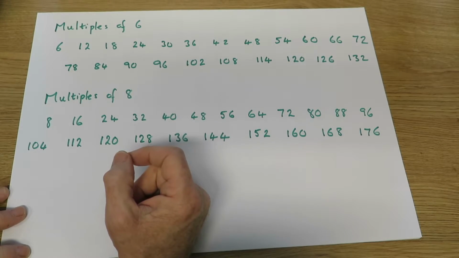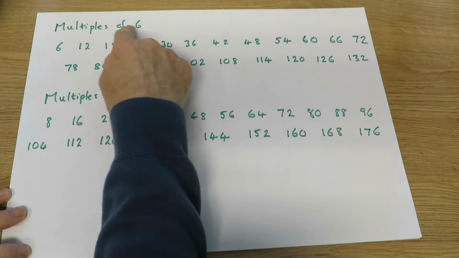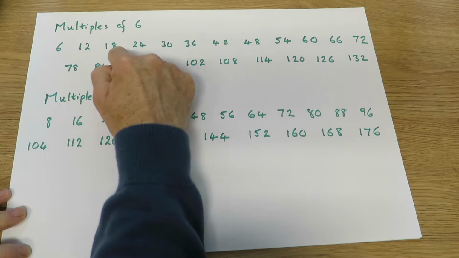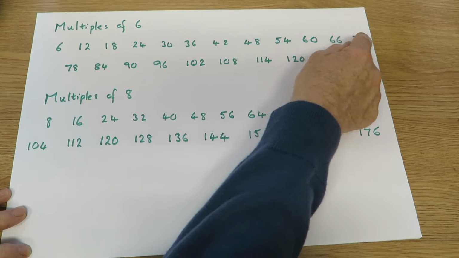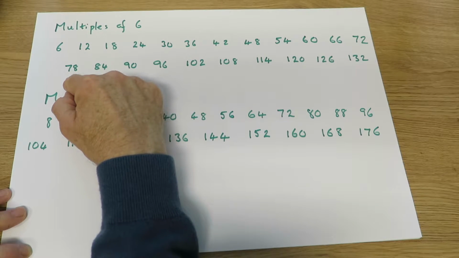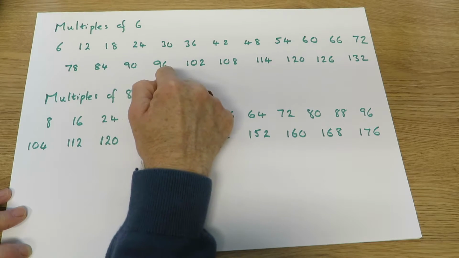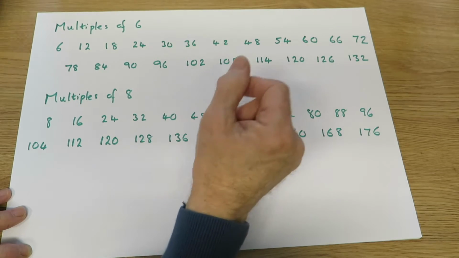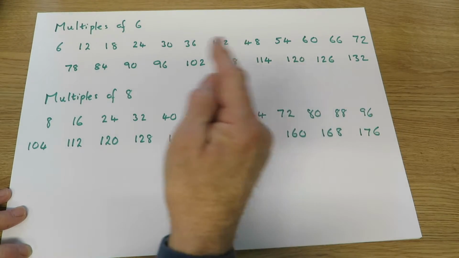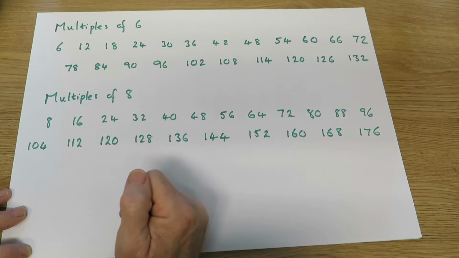The children will learn about multiples. So, for example, here are the multiples of 6. Within the tables, 6, 12, 18, 24, 30, 36, and so on up to 72. Going beyond the tables, 13 sixes, 14 sixes, 15 sixes, 16 sixes, all multiples of 6. And here are the multiples of 8. Up to 12 8s are 96, 13 8s, 14 8s, and so on.